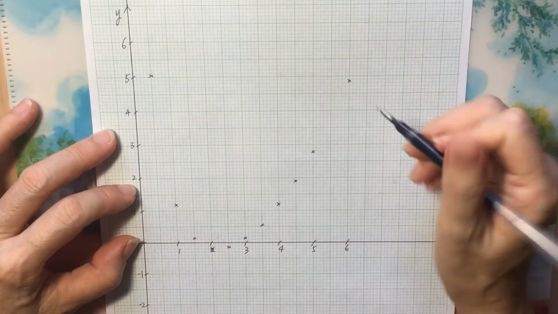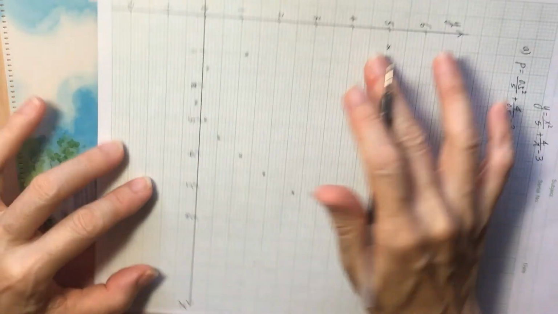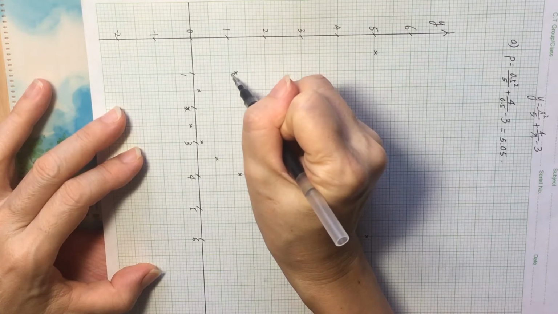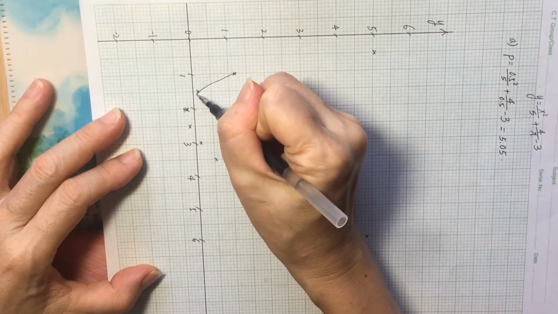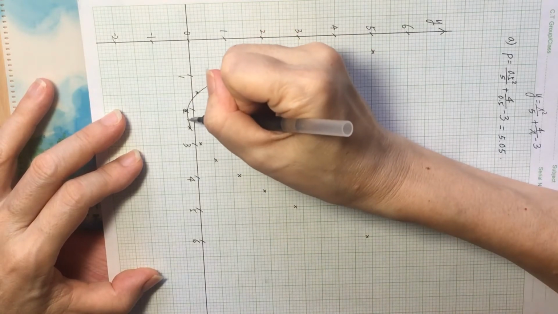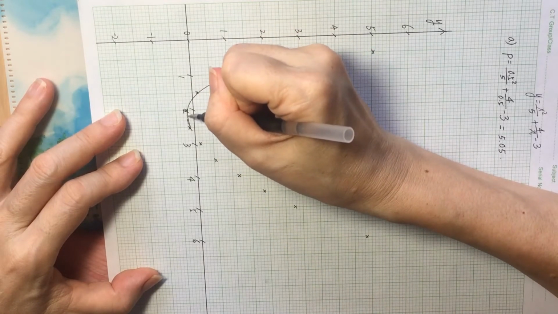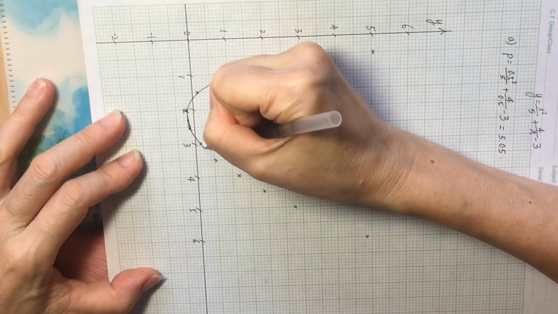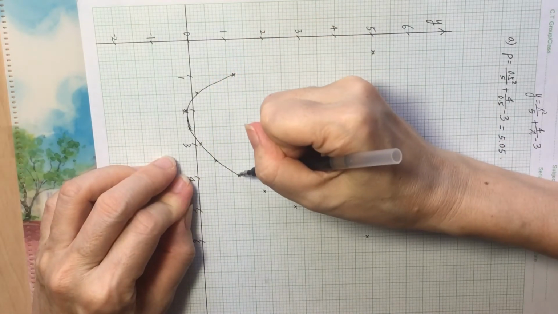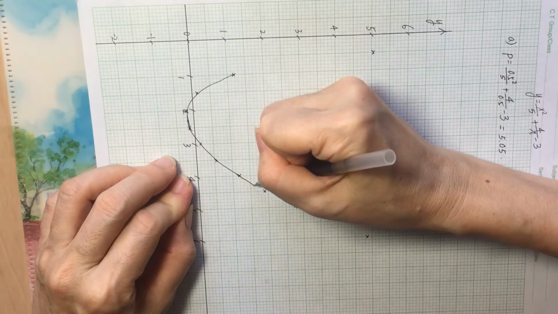Okay, so I'm going to join them by a smooth curve. I hope I can draw a very smooth curve. Okay, we don't have a curve ruler because of COVID-19.